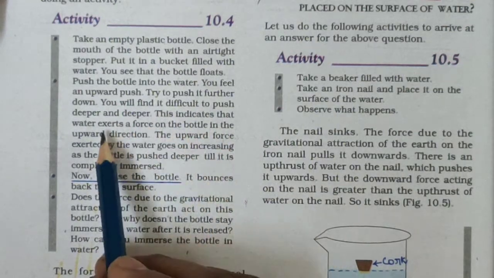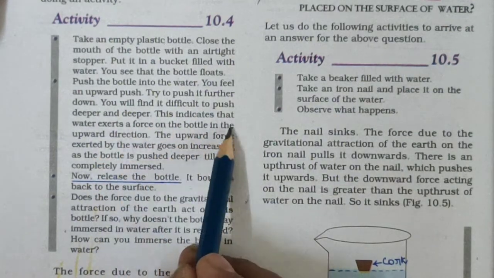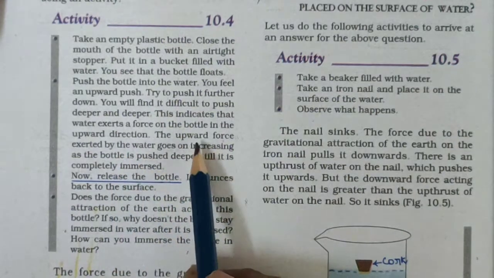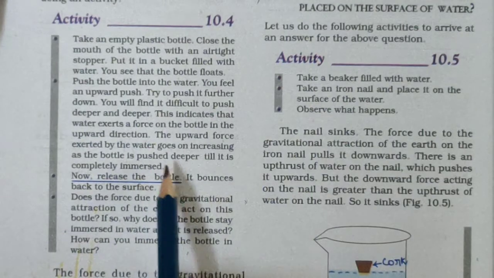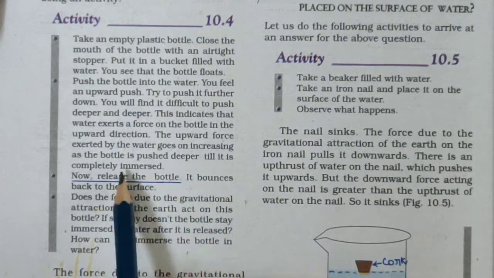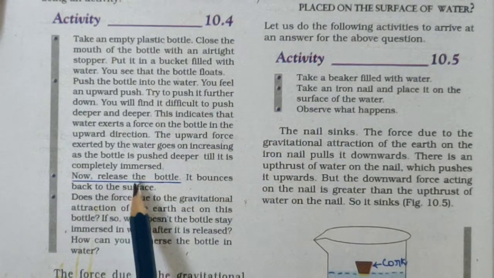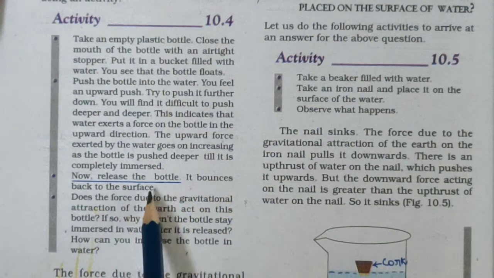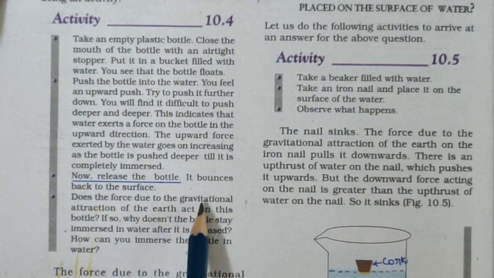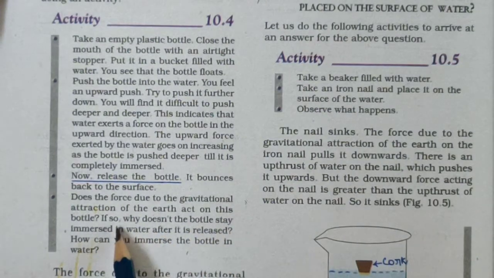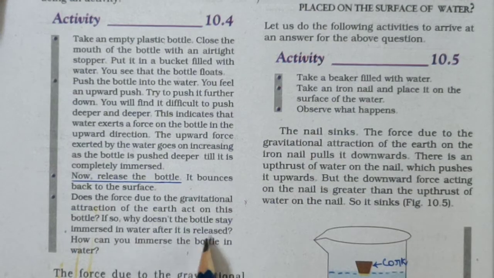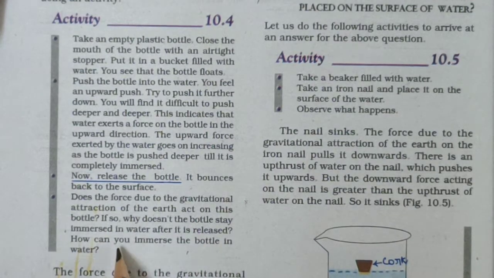This indicates that water exerts a force on the bottle in the upward direction. The upward force exerted by the water goes on increasing as the bottle is pushed deeper, till it is completely immersed. Now release the bottle. It bounces back to the surface. Does the force due to the gravitational attraction of the earth act on this bottle? If so, why doesn't the bottle stay immersed in water after it is released? How can you immerse the bottle in water?